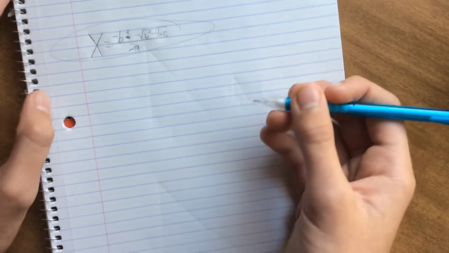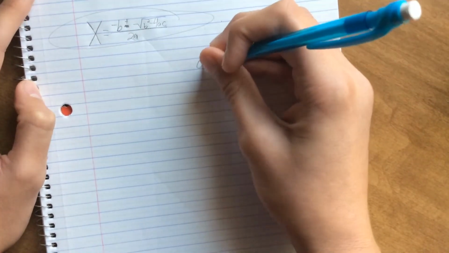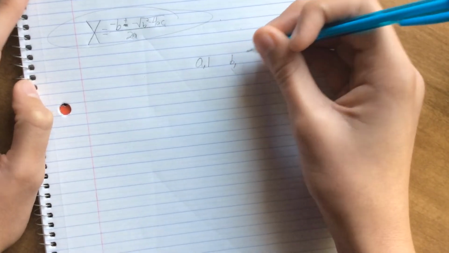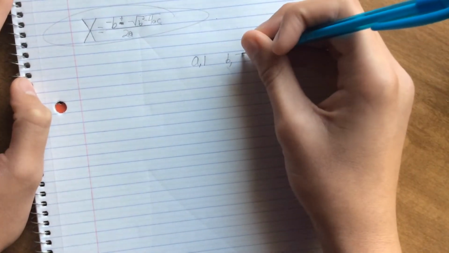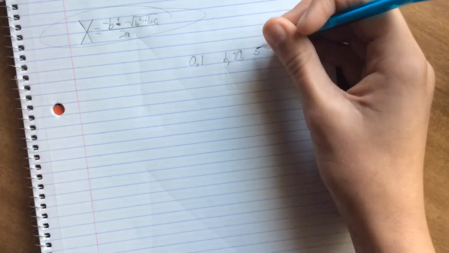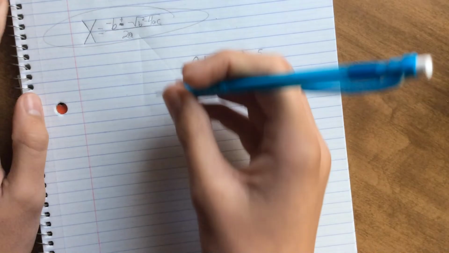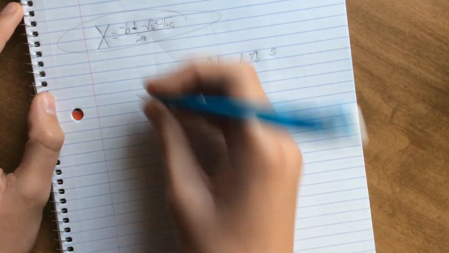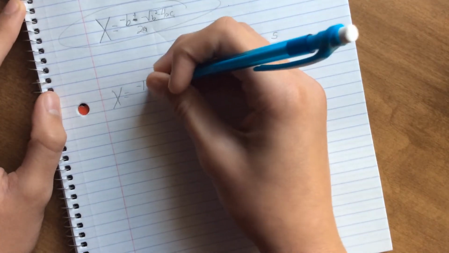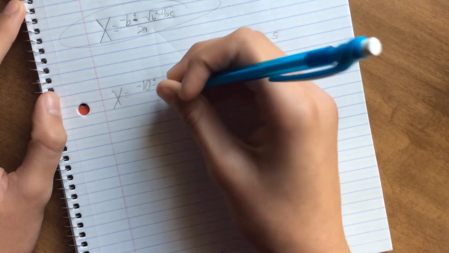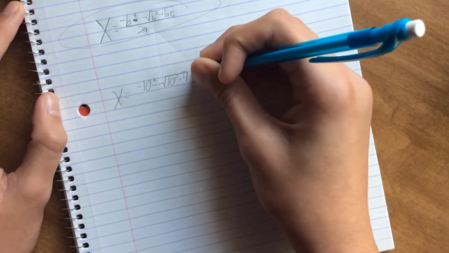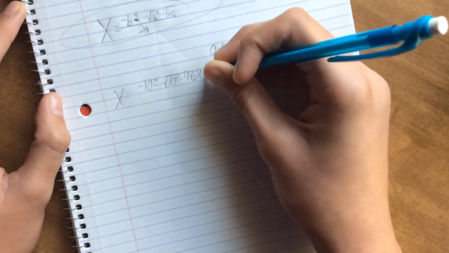So let's use an example, right? Let's say a is 1, b is, let's say 10, and c is 5. So for that, it would be x equals negative 10 plus or minus the square root of 10 squared minus 4 times 1 times 5.